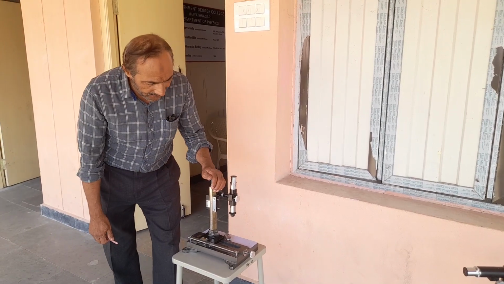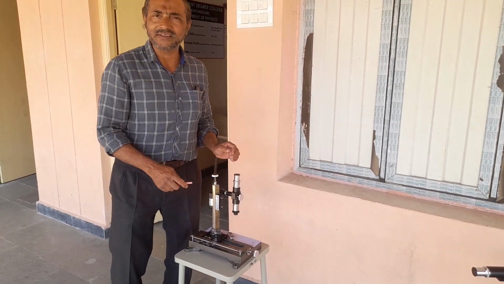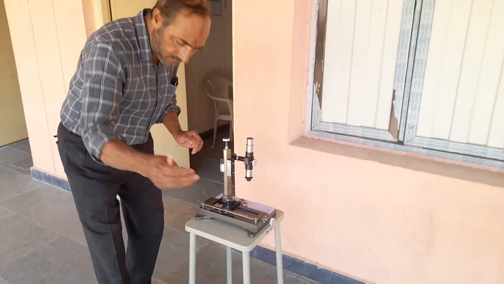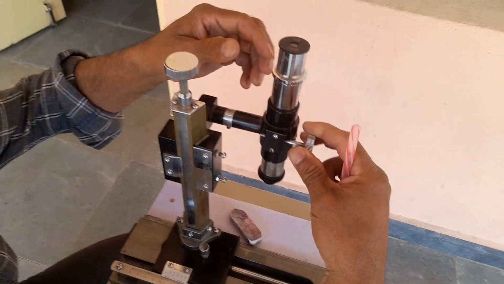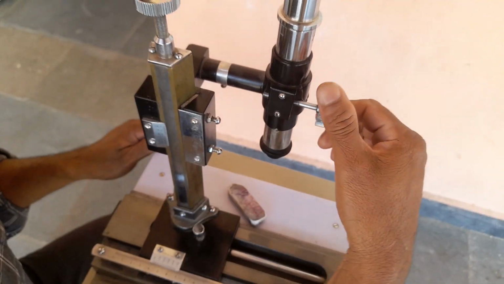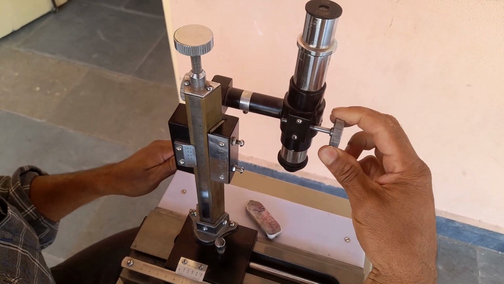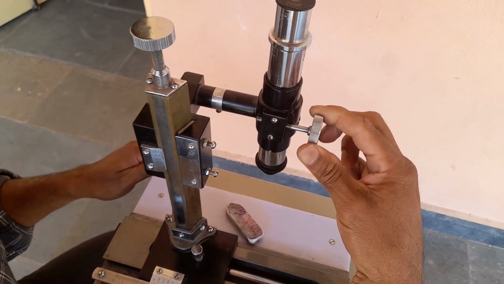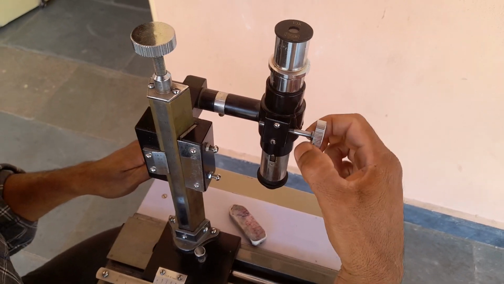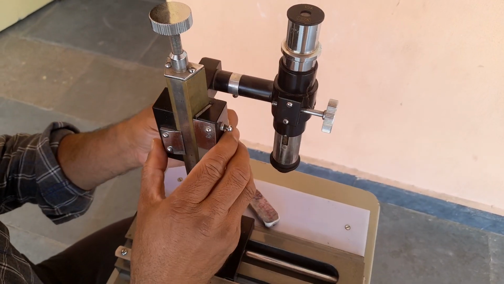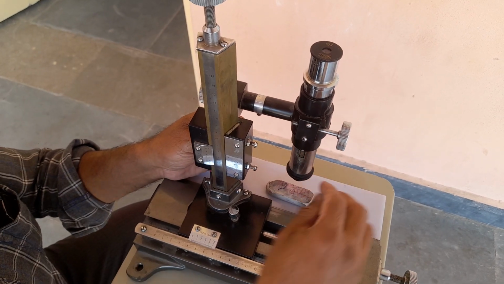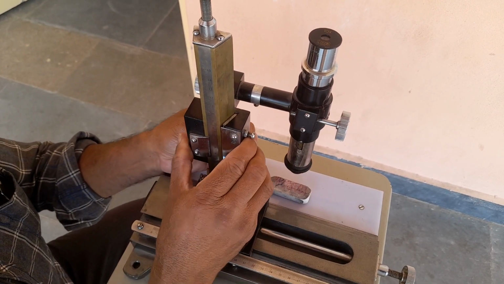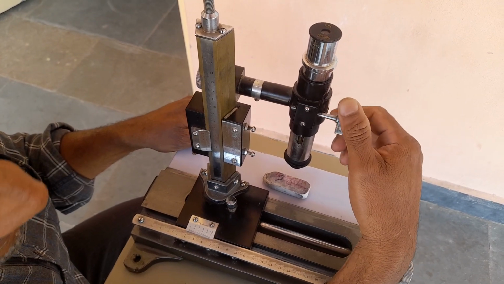Now let's see how this apparatus is used. There are different controls. This control is called the focusing adjustment. So the microscope is used and the object is placed at this place. After that the microscope is adjusted for its clarity.